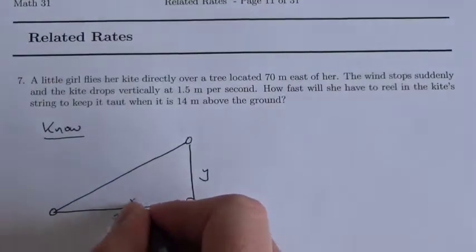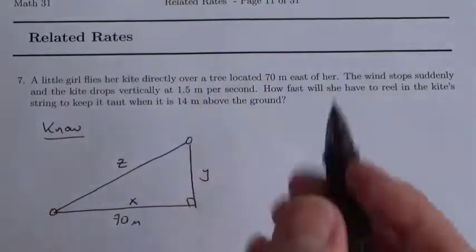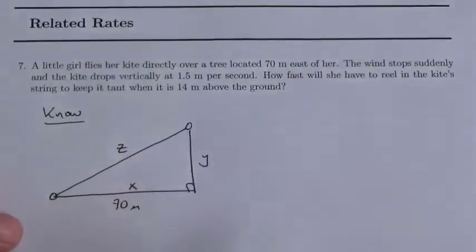We'll call this distance here x, and we'll call this z there. I mean, why not? X, Y, Z. A, B, C if you really want here. Now, it starts to drop vertically. I'm given a rate here, 1.5 meters per second.